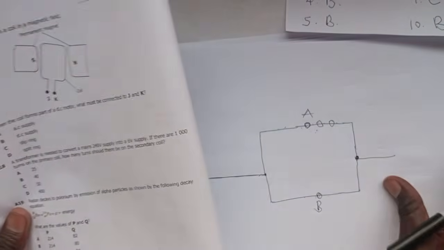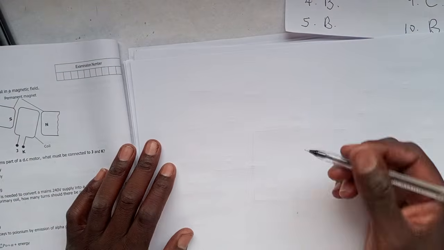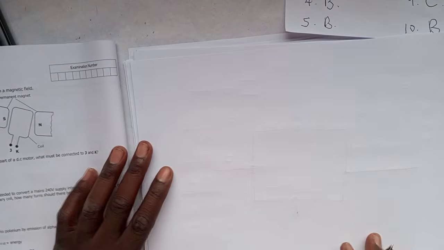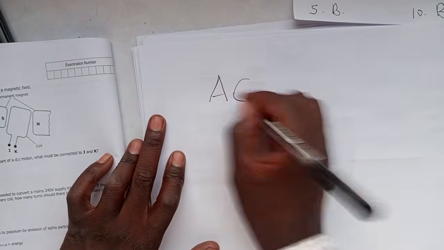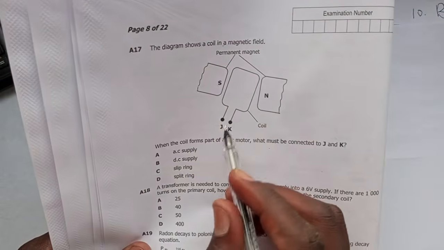So there is also what we call an AC generator. There's an AC generator, there's an AC motor, DC generator, there's a DC motor, and all those things. Now, what is basically connected here when it comes to AC are the slip rings.